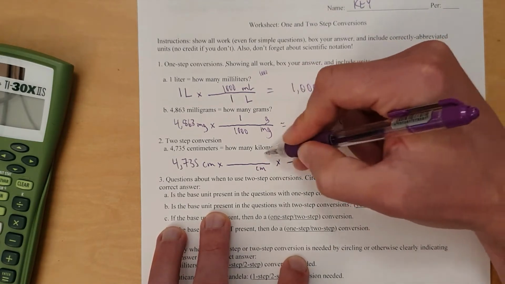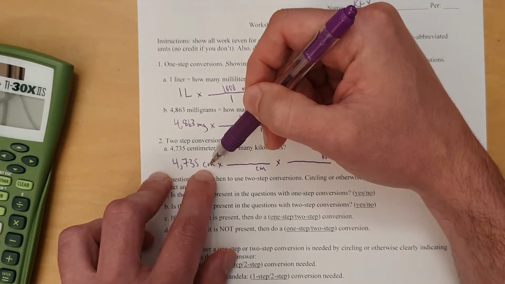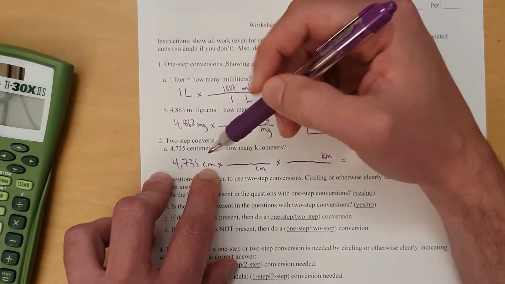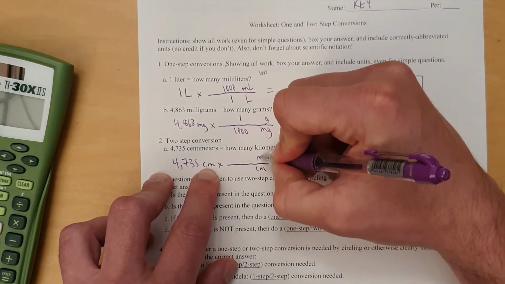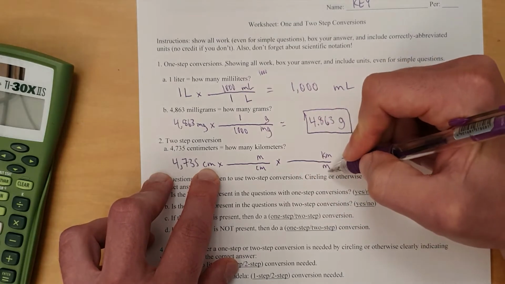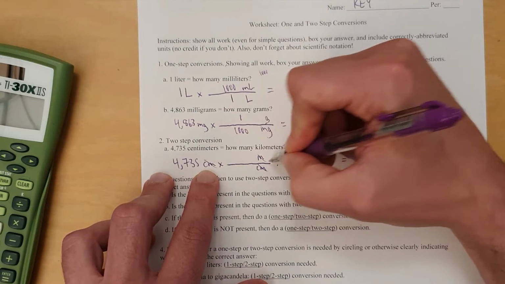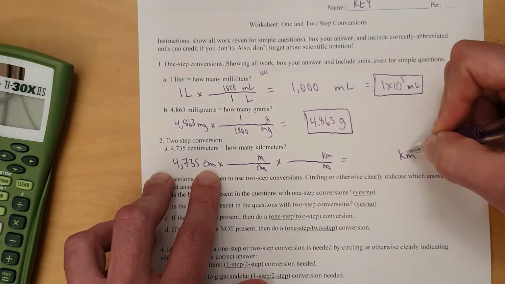So what last unit goes here? The answer is, if you start with something that isn't the base unit, convert to the base unit. So centimeters, the base unit is meters. So convert from centimeters to meters. If you put meters here, then put meters down here so that meters can cancel meters and give you this cancel, this cancel, this cancel, this cancel, kilometer, your final unit.